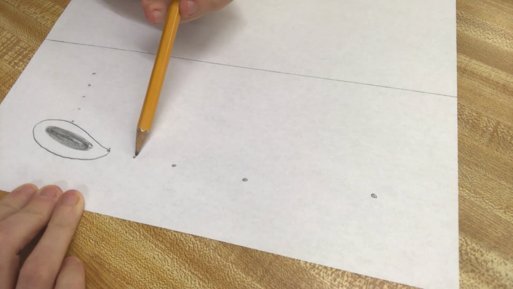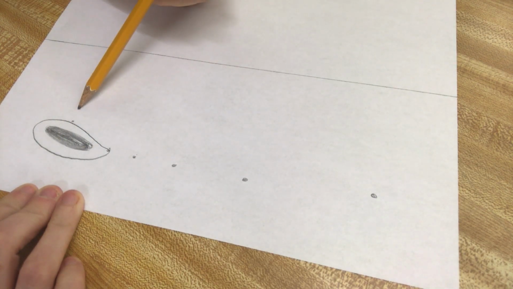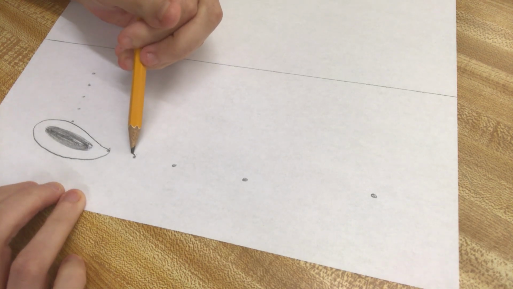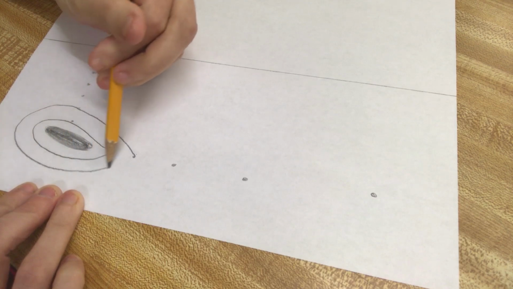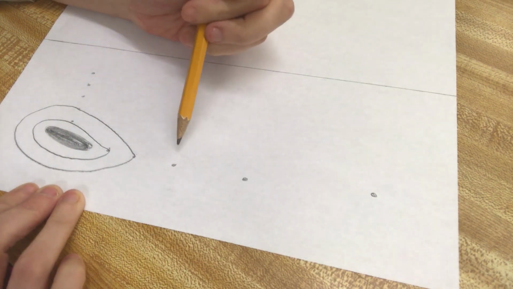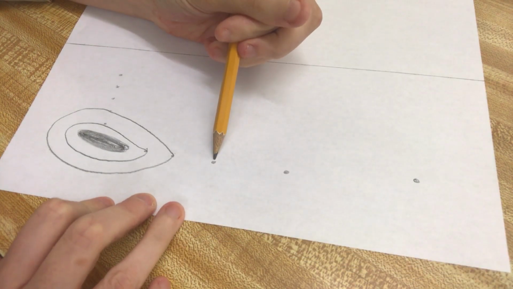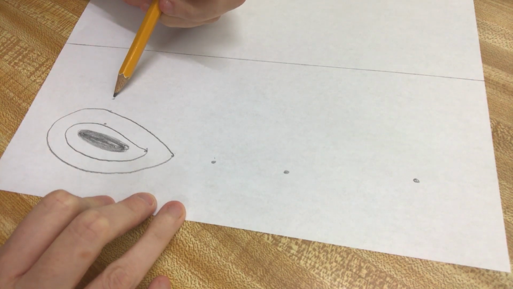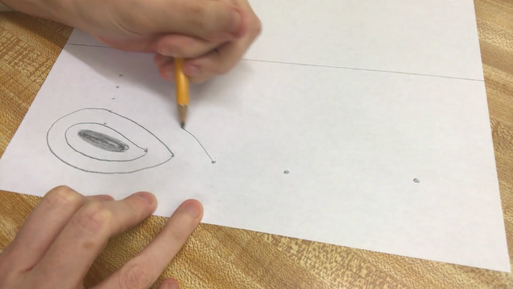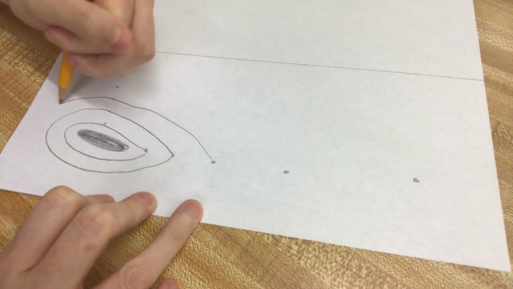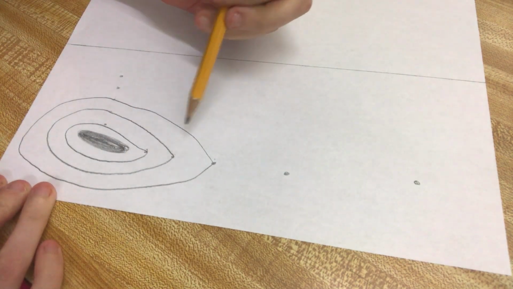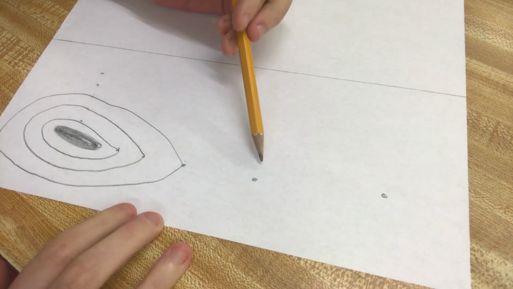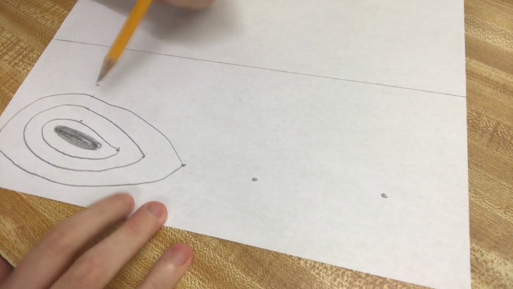Then I have my second measurement dot here, second measurement dot there. I'll do another oval all the way around. Third measurement dot here, third measurement dot there. I'll have an oval going all the way around again. Fourth measurement dot here, fourth measurement dot there.